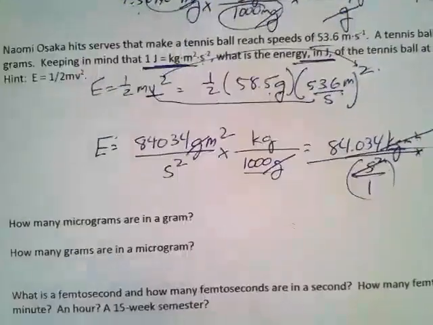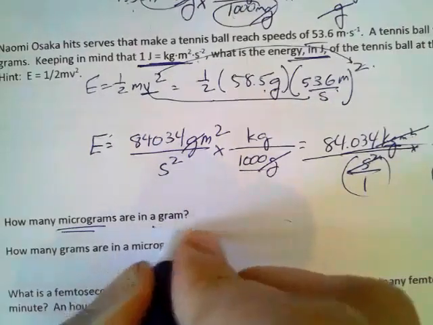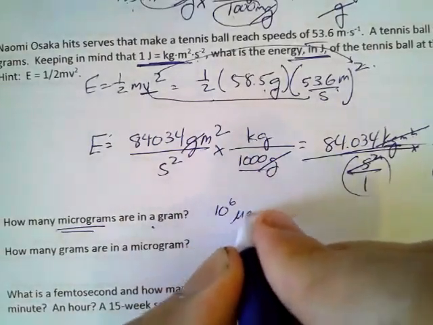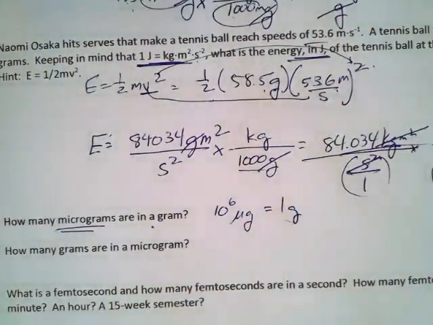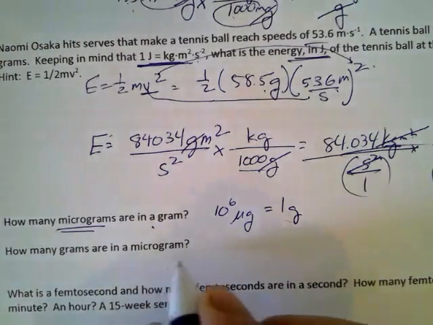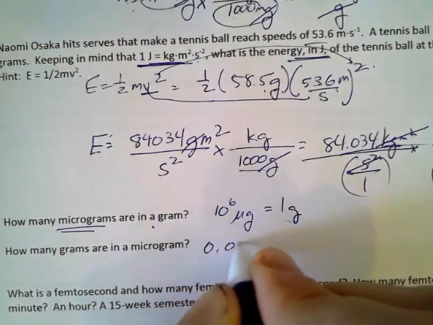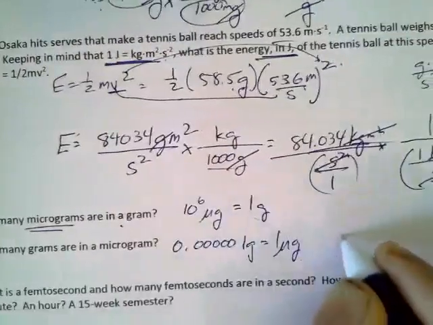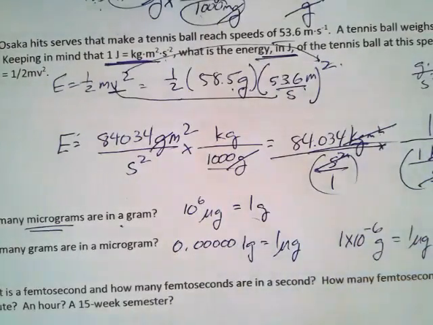How many micrograms are in a gram? Micrograms, very, very, very small, micro, tiny. So there must be a lot of them in a gram. And in fact, there are 10 to the 6th micrograms in 1 gram. That's the equivalent. If you have 1,000,000 micrograms, you would have a gram. How many grams are in a microgram? Well, it must be a fraction of a gram. It turns out to be 0.000001 grams is 1 microgram, or in other words, 1 times 10 to the minus 6 grams is equal to a microgram.